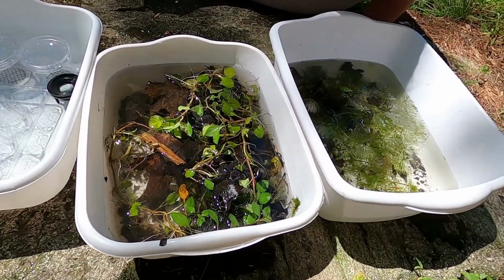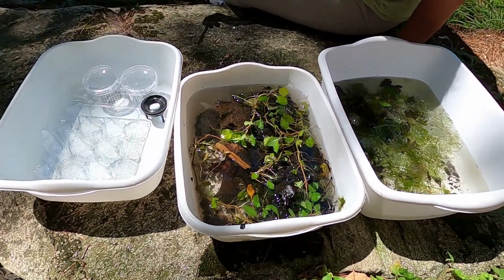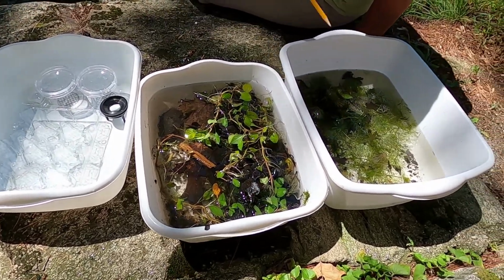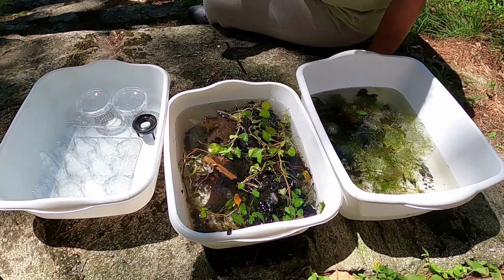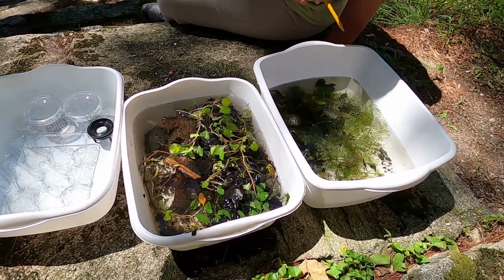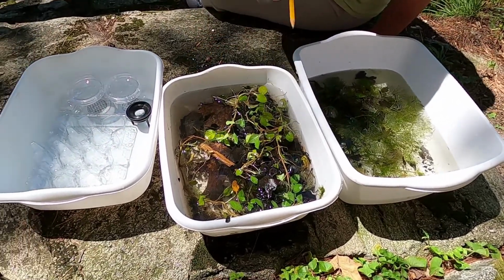Going to talk about ecosystems in a container. So what we've done is we went down to the lake and we filled these bins with just a scoop of a net. And you can see that we kind of separate them out. This one hasn't got as much leaf material, and then this one has more.